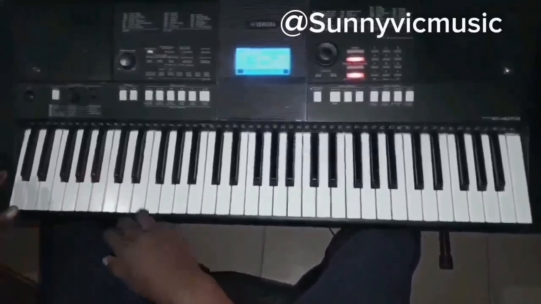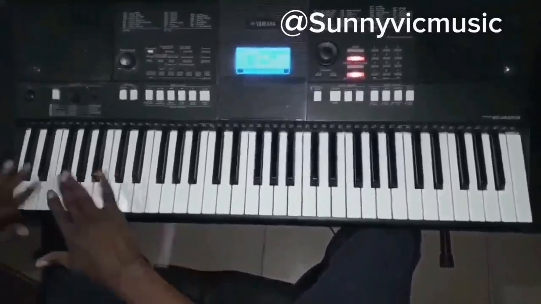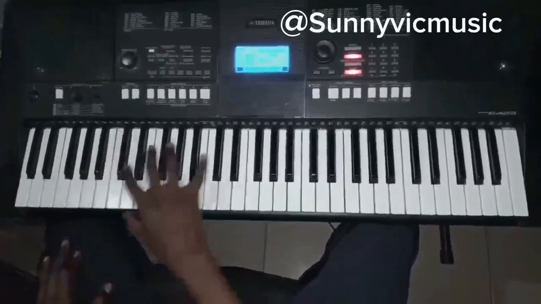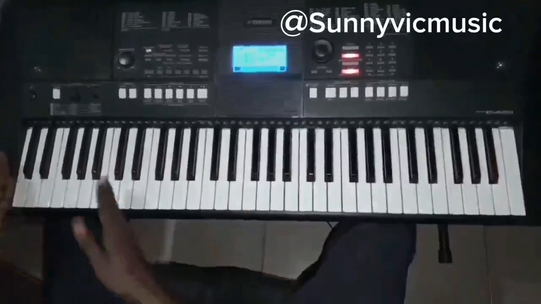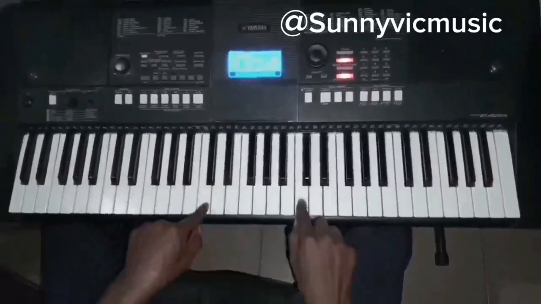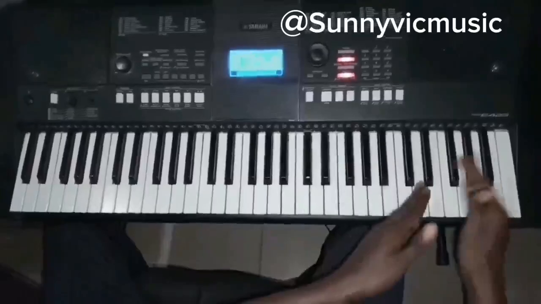Now, this set of 7 white keys and 5 black keys is repeated throughout the keyboard, which means this set that we have here is also the same that we have here. It's the same as this one and the same as this one throughout the keyboard.